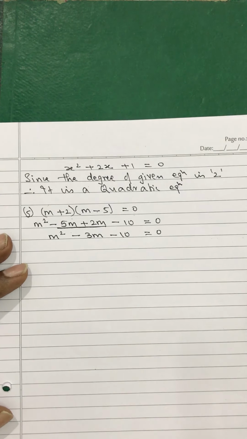Here I will get x square minus 2x, 2 into x into 1 is 2x, plus 1 is equal to 2x plus 3. 1 square is 1. Now I will bring the minus 2x plus 1 minus 3 is equal to 0. Now I can solve this: x square minus 4x minus 2 is equal to 0.